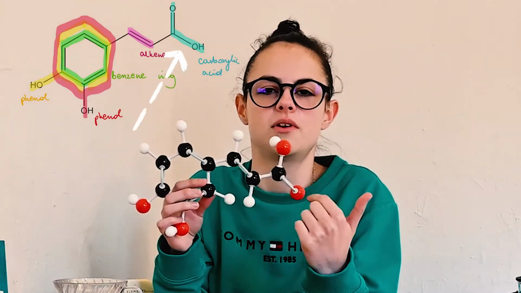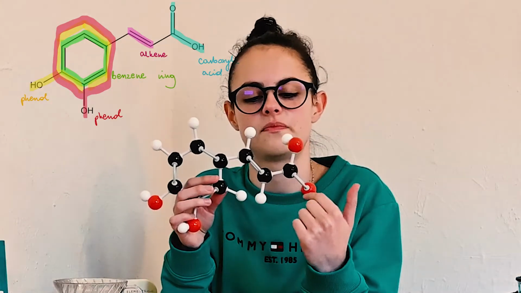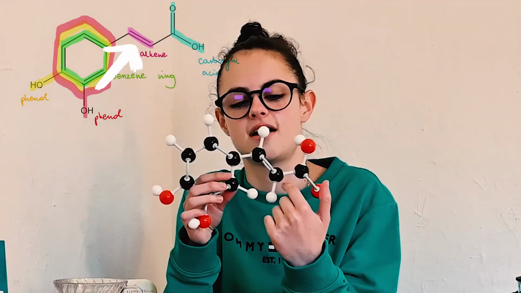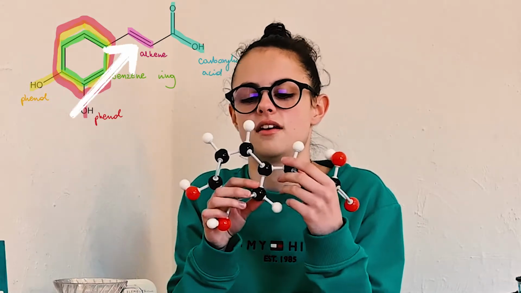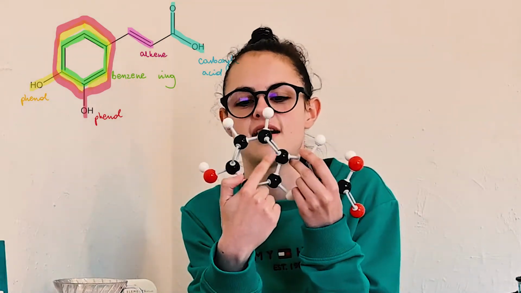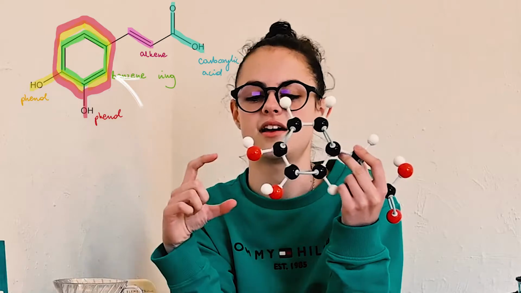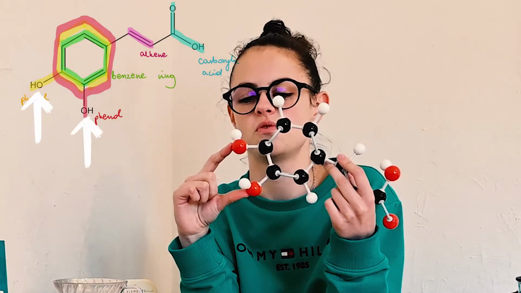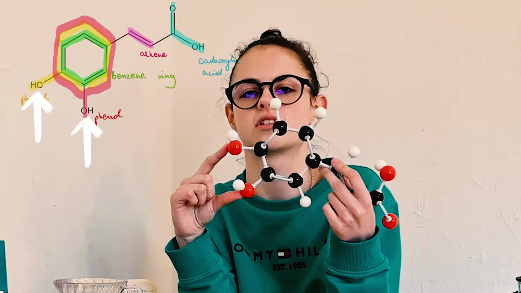So here we have a carboxylic acid, here we have an alkene, here we have an aromatic ring, and here we have two alcohol or hydroxyl groups.